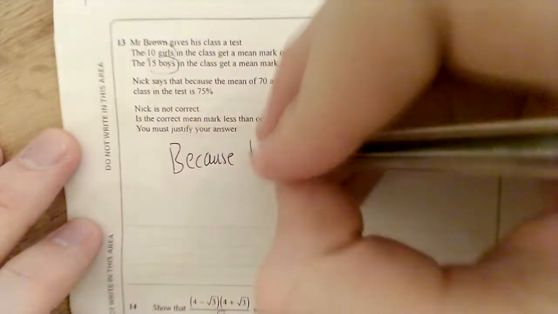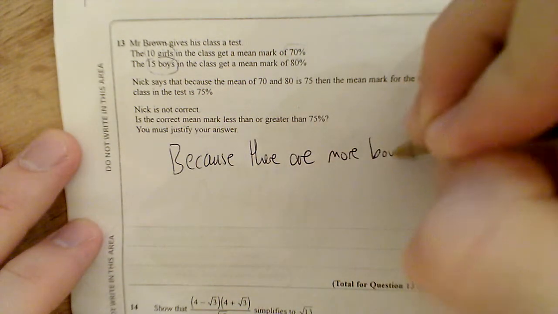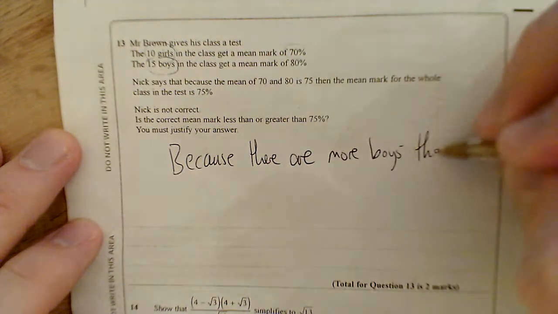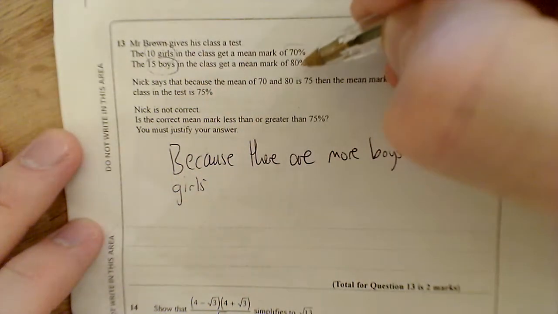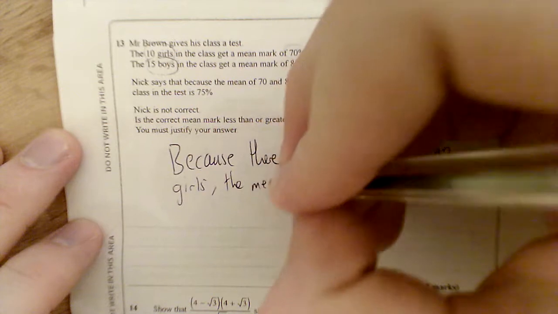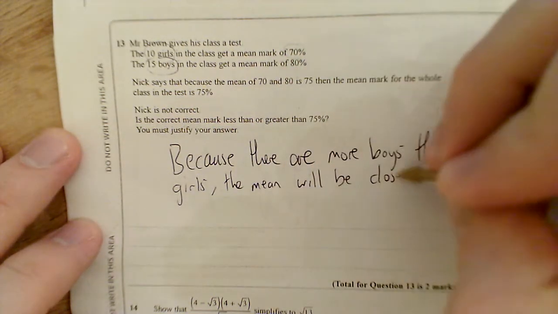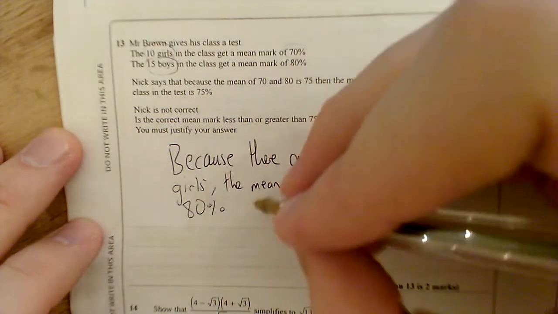So one way of doing it, because there are more boys than girls, and it's the boys that got the higher percentage, 80% rather than 70%, the mean will be closer to 80%, because that's what the boys got and there's more of them, than 70%.